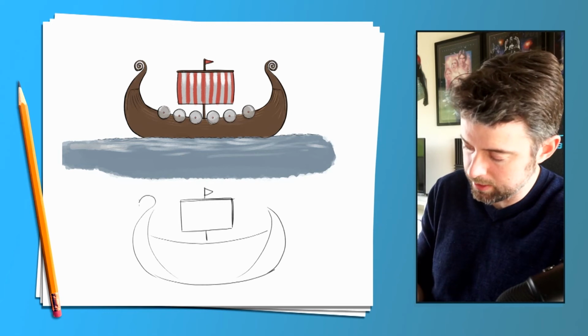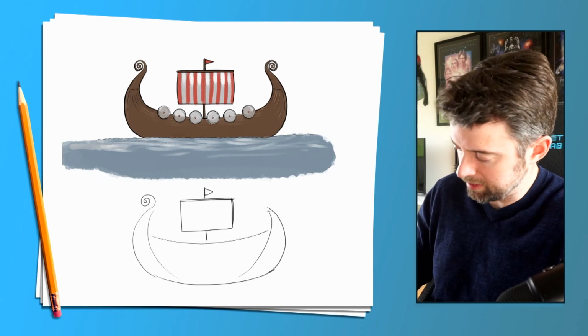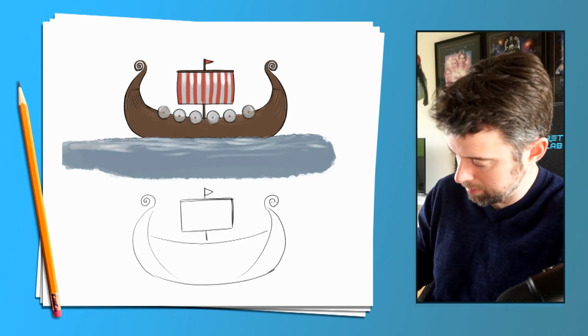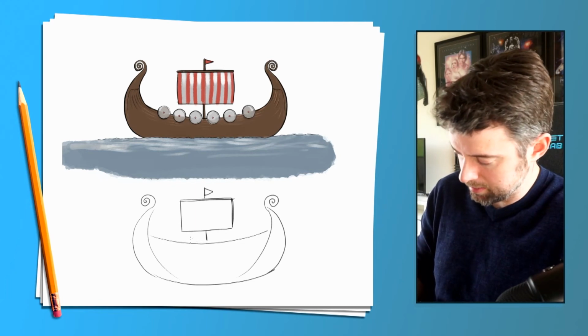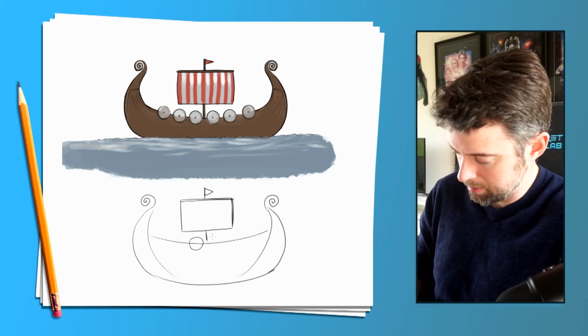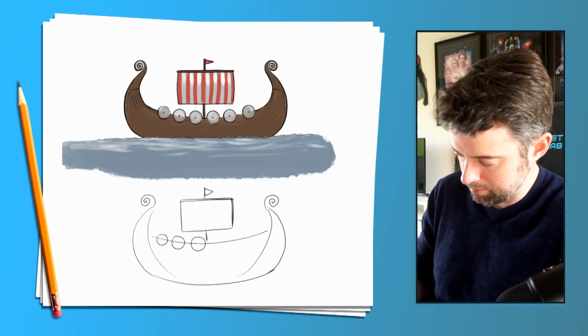Then some spirals for the decoration on the front and back of the boat. And some circles for the shields that are on the side.